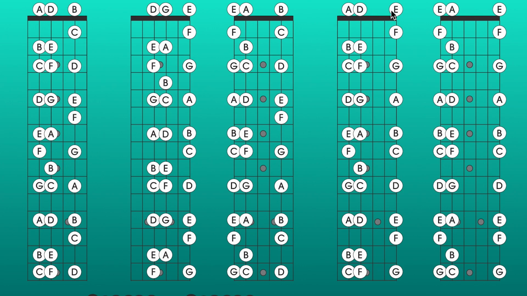The A, D, and E will also bear the same exact relationship to this. If we take a look, we have A, D, E, A, D, E. Once again, we have two strings and land on the B string, two strings and cross over the B string. This is a two-string skip right here. In this example, we have a three-string skip where the octave is on the other side of it.